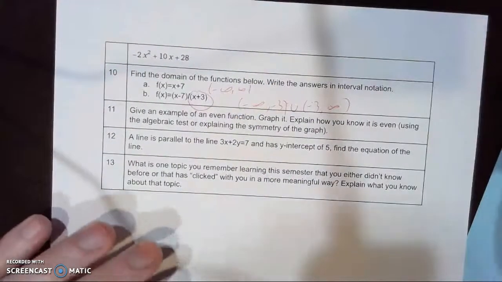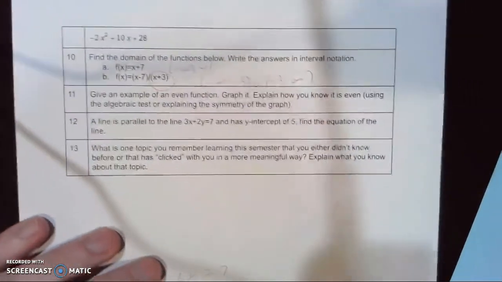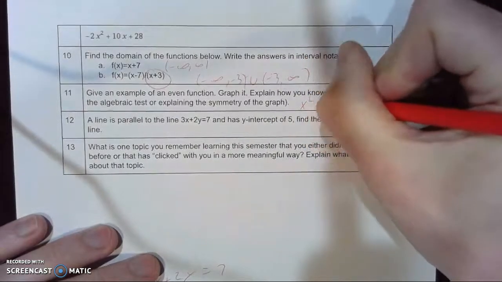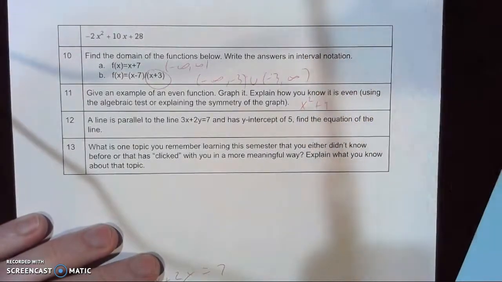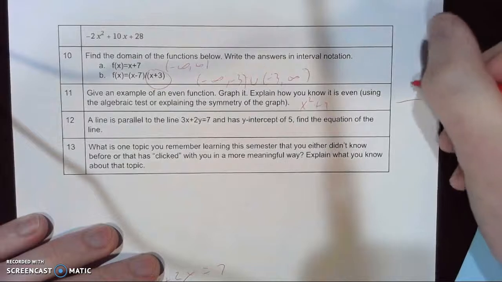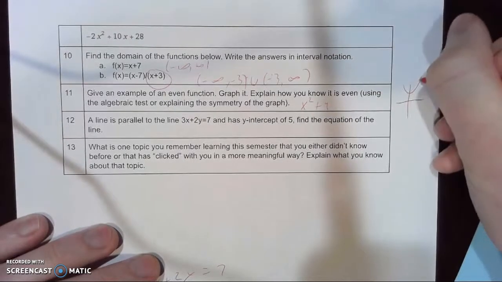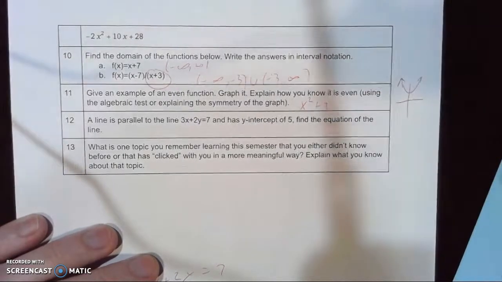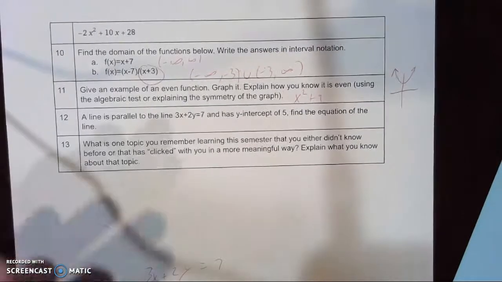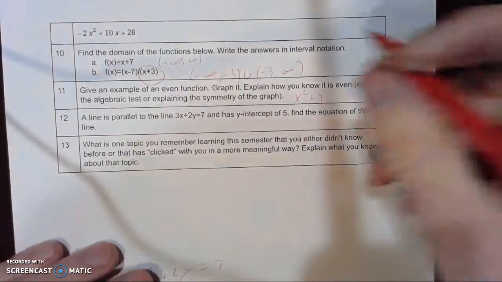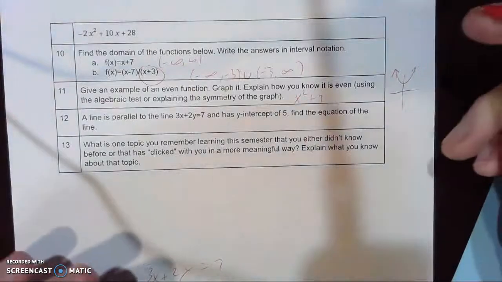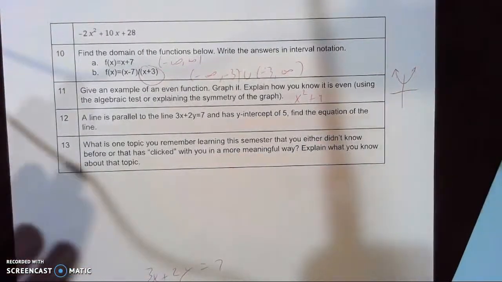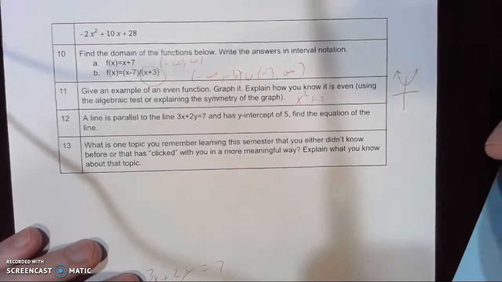Give an example of an even function, graph it, and explain how you know it's even. Here's one, x squared plus 4. What does the graph look like? Well, the graph looks like the parabola moved up. How do I know it's even? It has y-axis symmetry. Done. Or I could do the test. If I replace x with negative x, it would get squared. It would just be x squared still. You get the same equation.